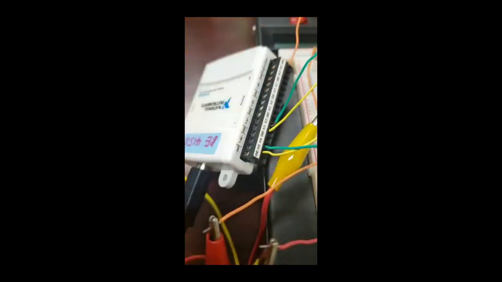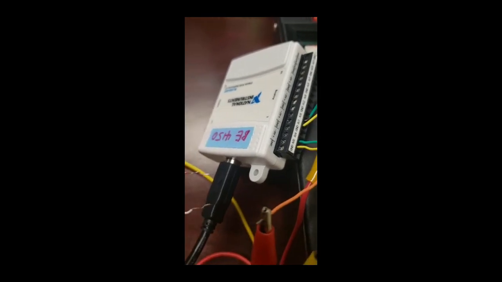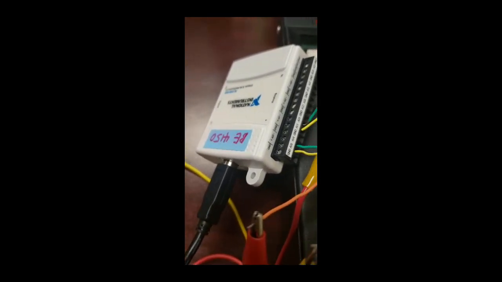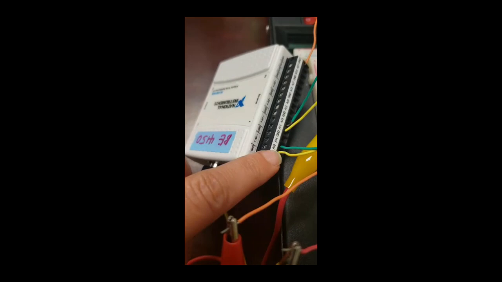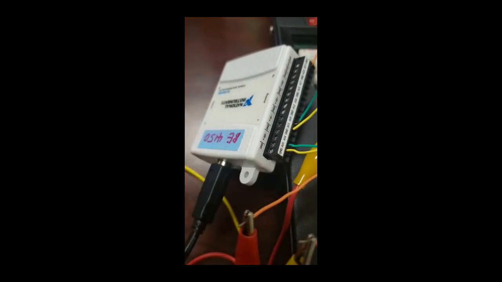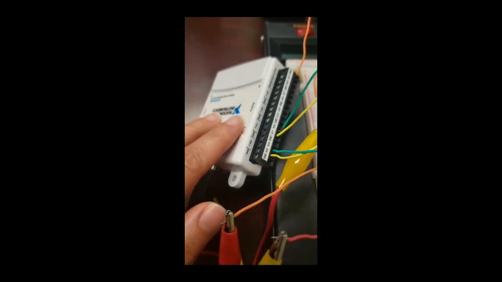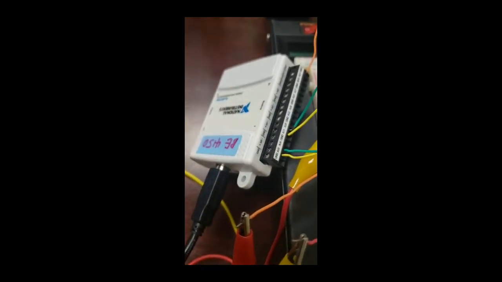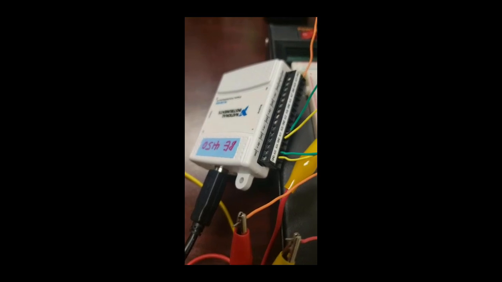Because I have this circuit, after I amplify the voltage from the thermocouple, I connect the positive to the positive and the negative to the negative. The green is the negative, the yellow is the positive. Then this data acquisition system can read the voltage from my circuit.